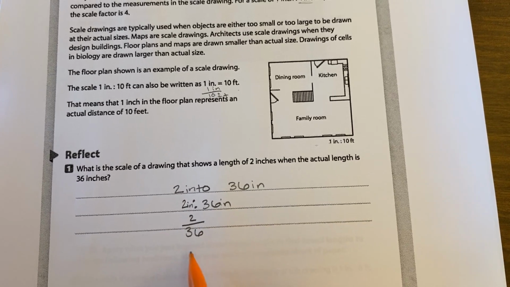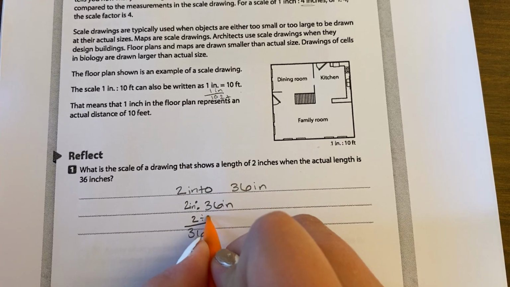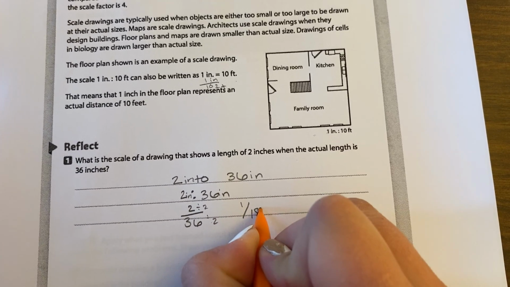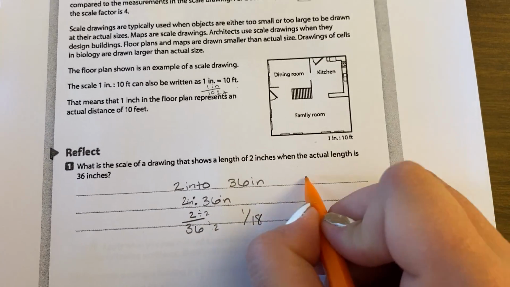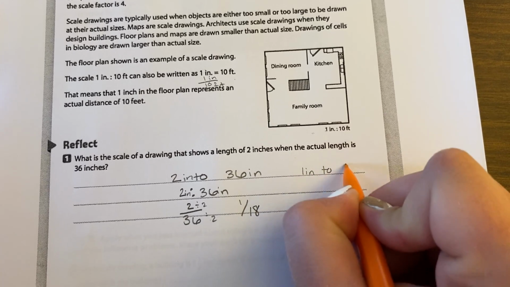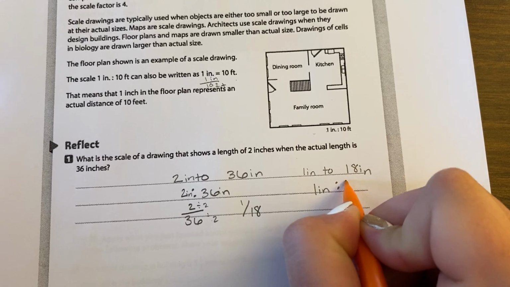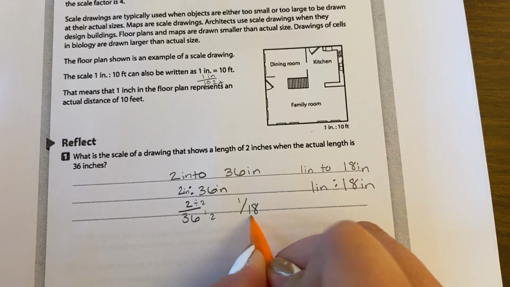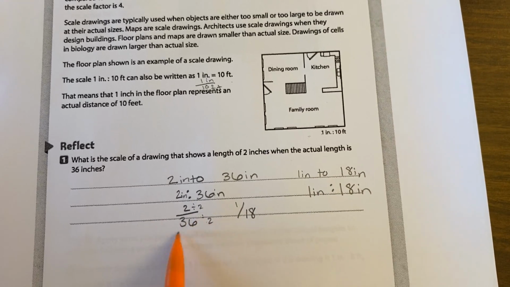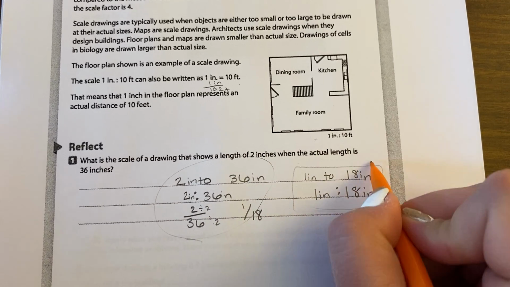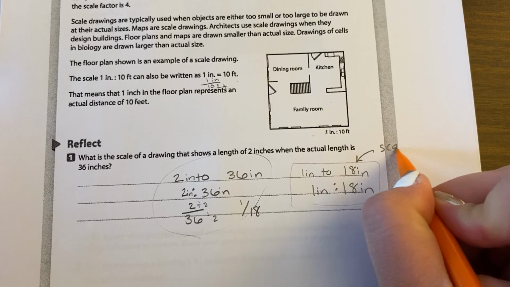Looking at it as a fraction is easiest to tell that, hey, I can also divide by 2, divide by 2. This is 1 over 18. So I could write all of these as 1 inch to 18 inches, or 1 to 18. This over here is the scale. This right here is the scale factor. 18 is the scale factor.